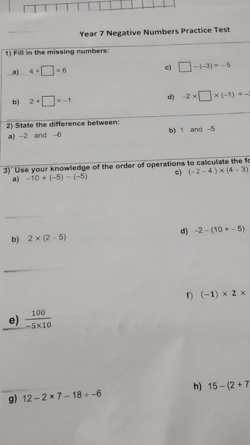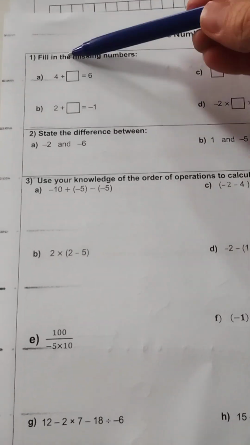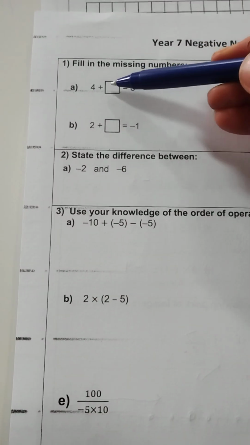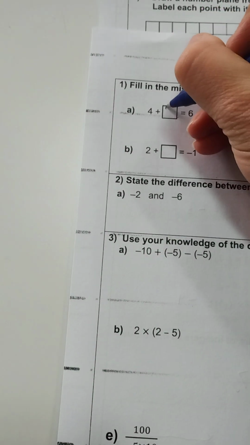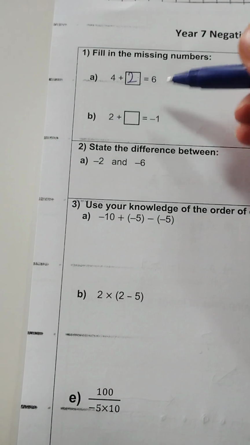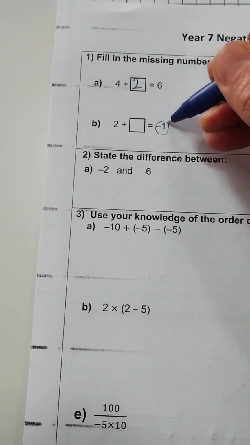Now on our next page, we're back to 1, so I guess this is sort of part B. It says fill in the missing numbers. So 4 plus something to give me 6. Well, I know that's 2. With B, now we've got 2 plus something, and we finish at a negative 1.